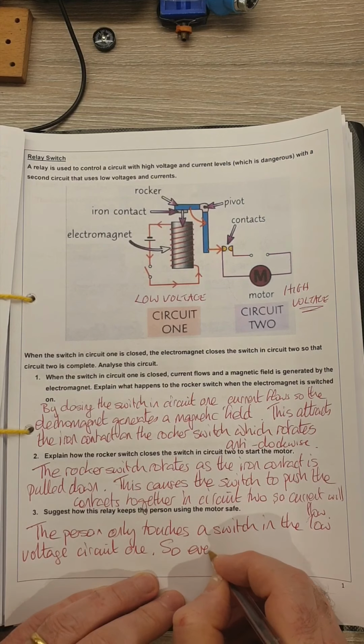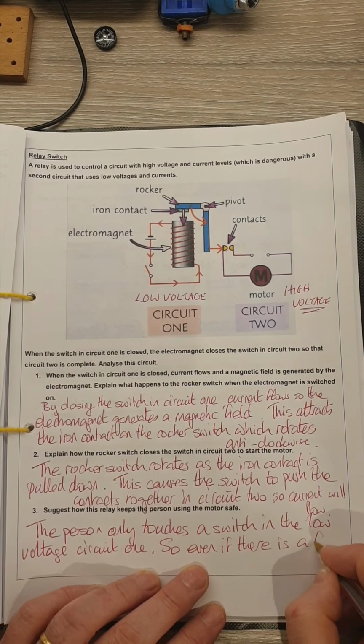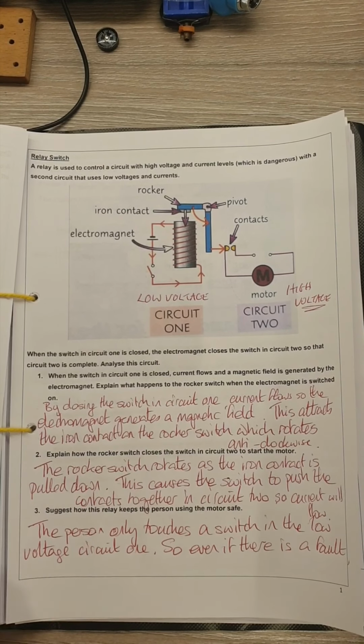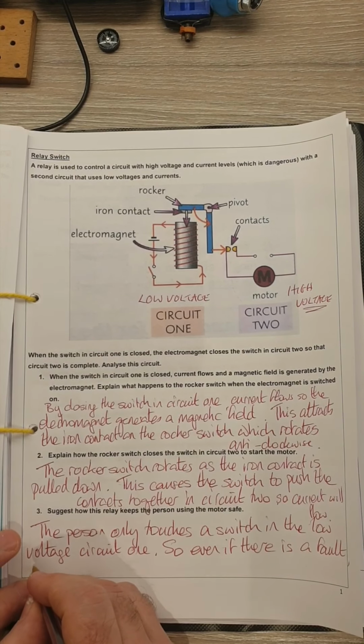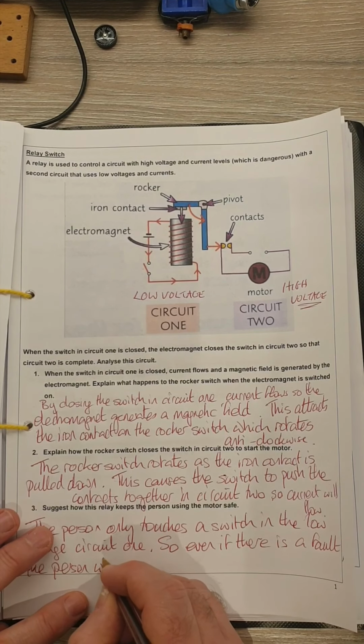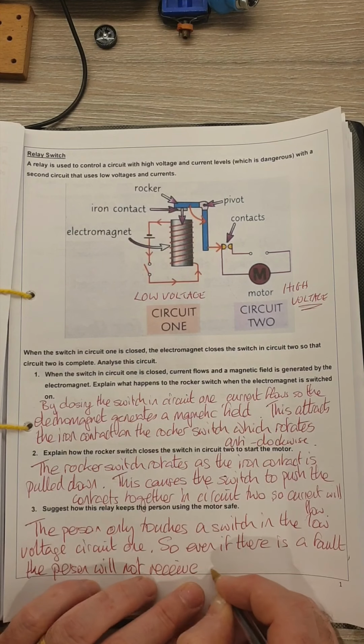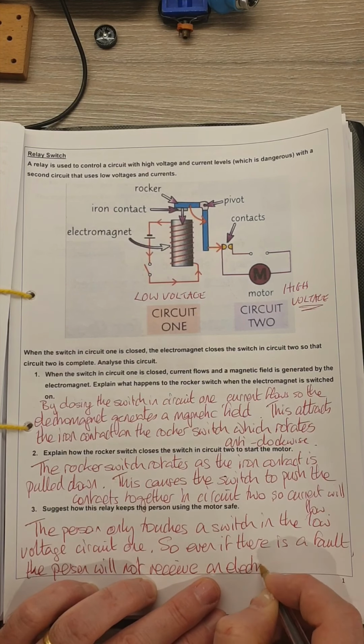So even if there is a fault, the person will not receive an electric shock.